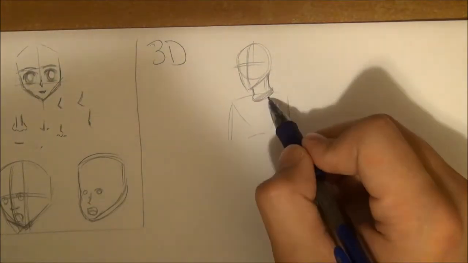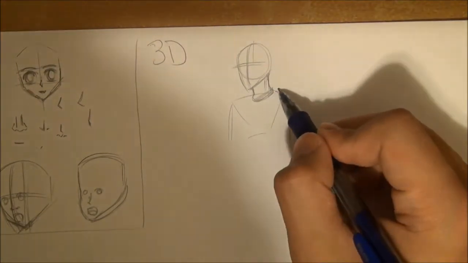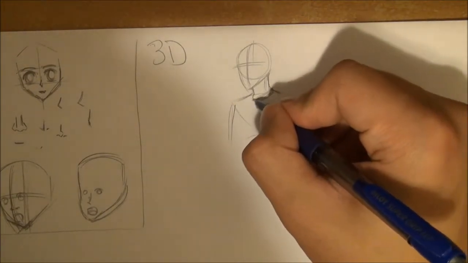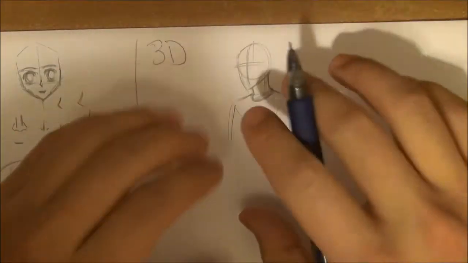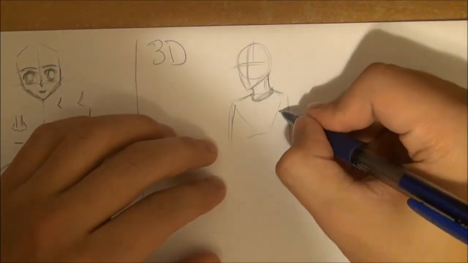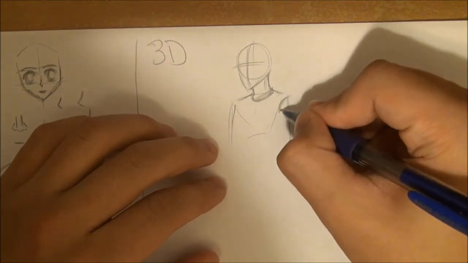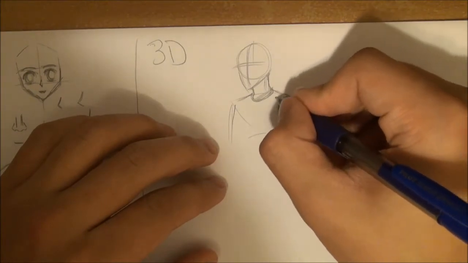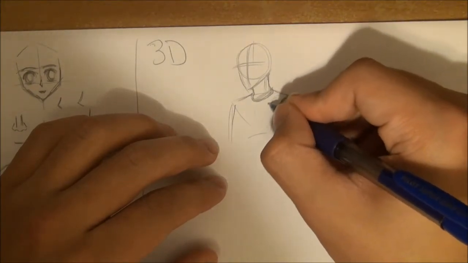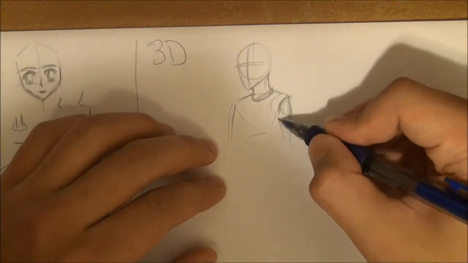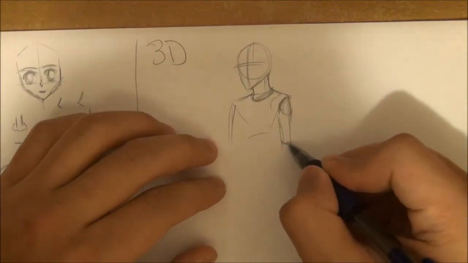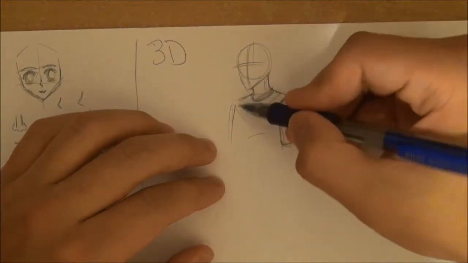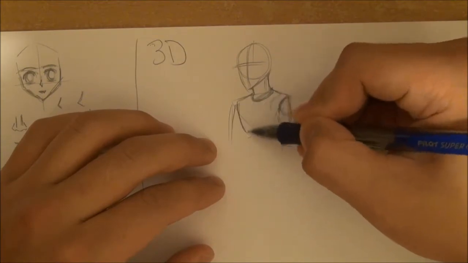So every connection between the bones and joints and the parts of the body, you want to have the bent line to indicate how the geometry is. For example, in the shoulder, you want to have this bent line here to indicate that the arm is covering the torso. Then here you want to have the bent line there because the perspective is from above. Same goes with here, the bent line.